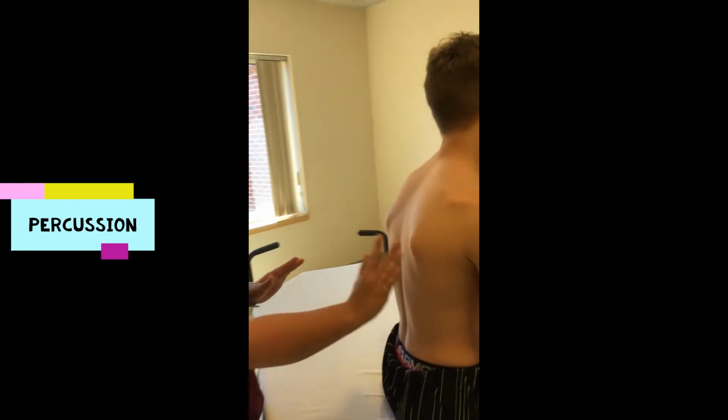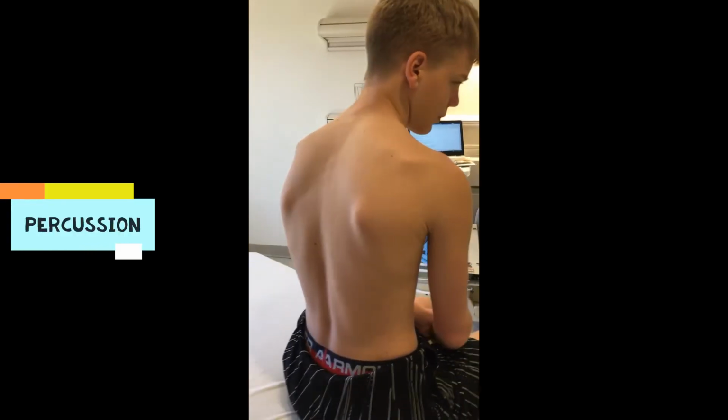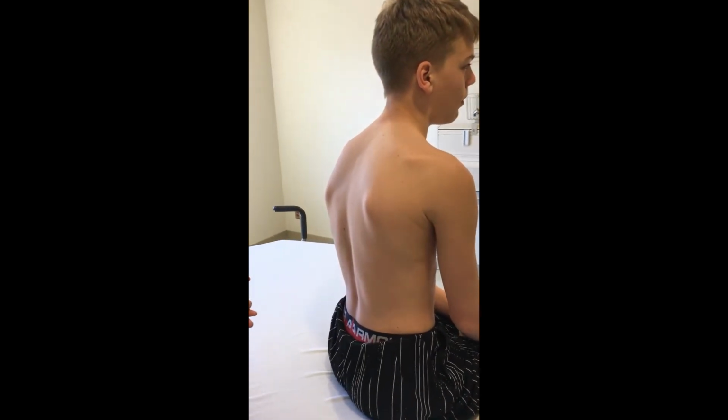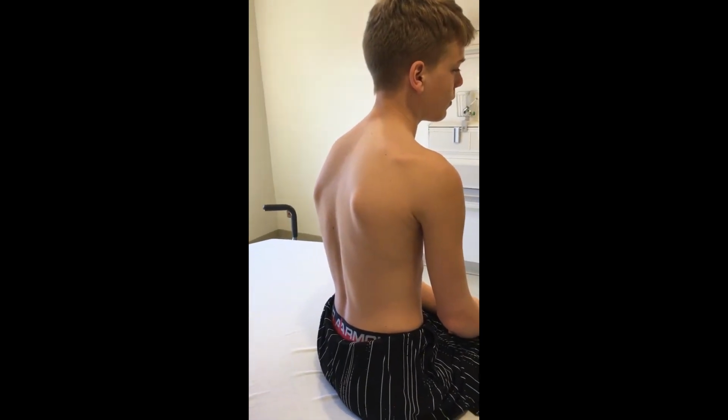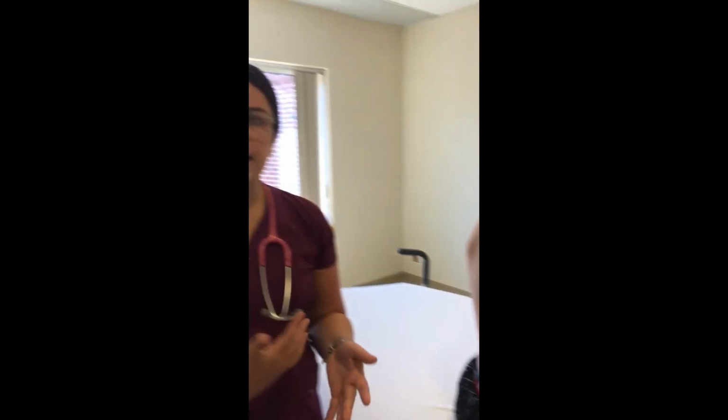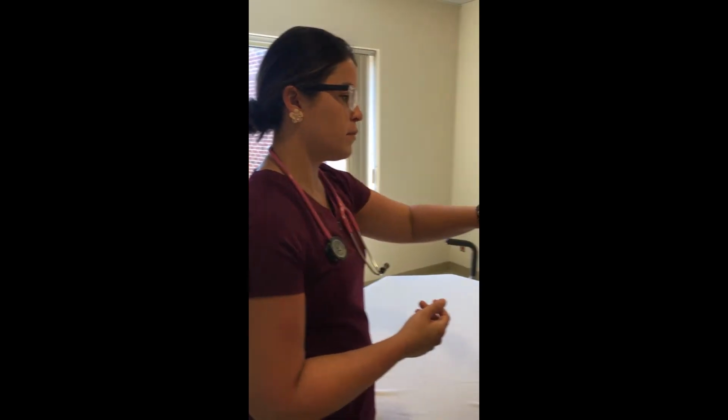Next, I'm going to go ahead and percuss. I am going to percuss all regions to make sure I cover all lobes of my patient's thoracic region. Noting what the different terms and sounds are. You may hear flat, dull, or resonance upon percussion.